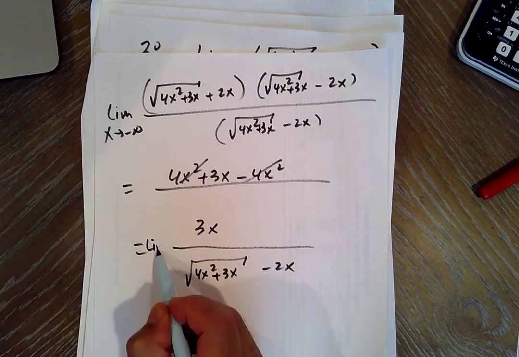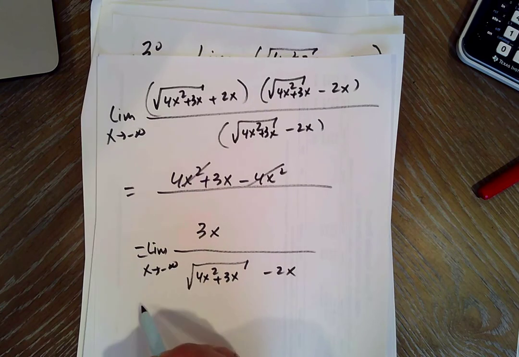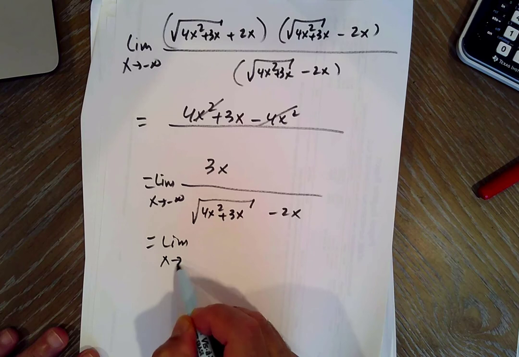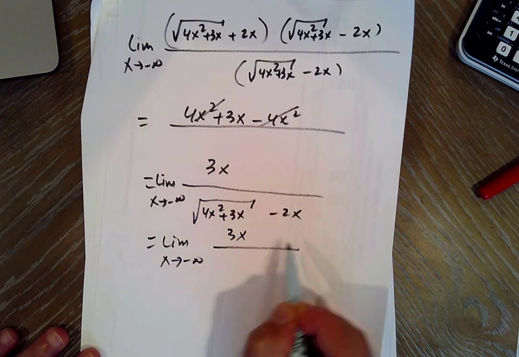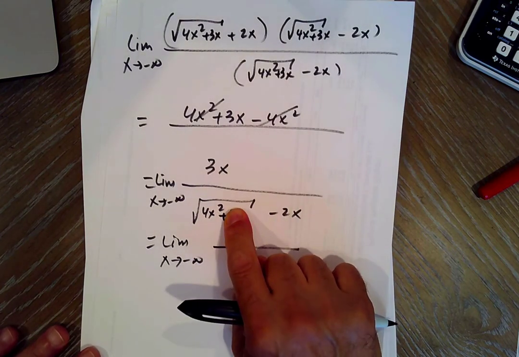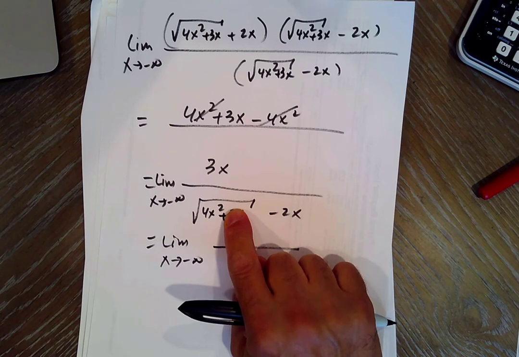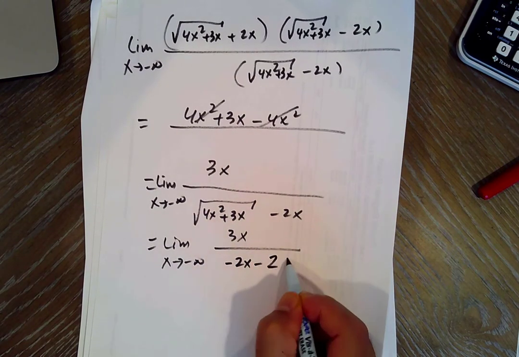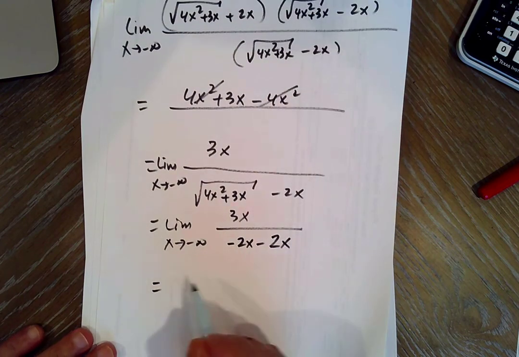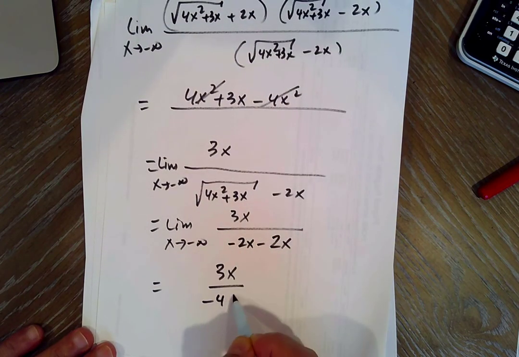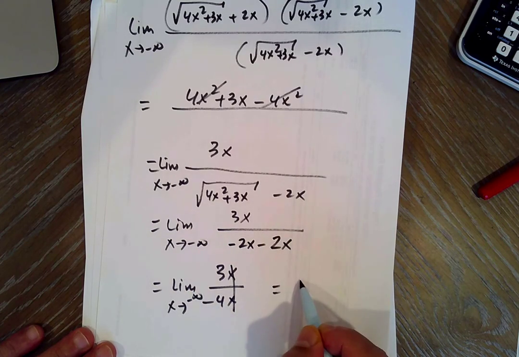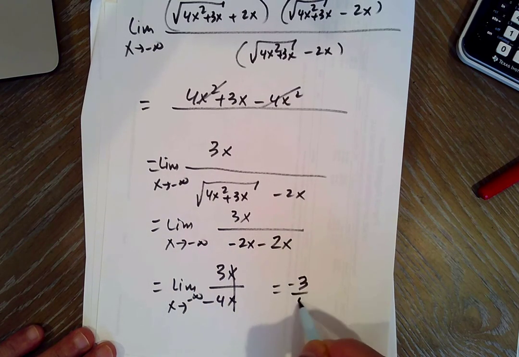Now, if you do the limit again, 3x is 3x, you can't change that. And it will be square rooting, so you can ignore the 3x. It would be square rooting 4x squared, which is negative 2x, minus 2x. So this would be 3x over negative 4x. The limit as x goes to negative infinity, which is 3 over negative 4. Negative 3 over 4.